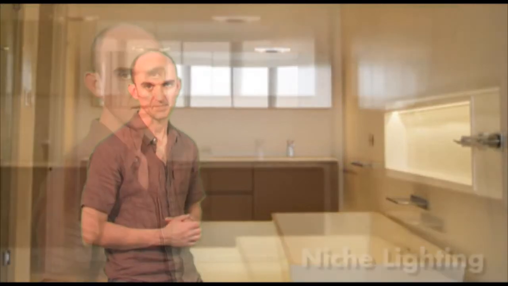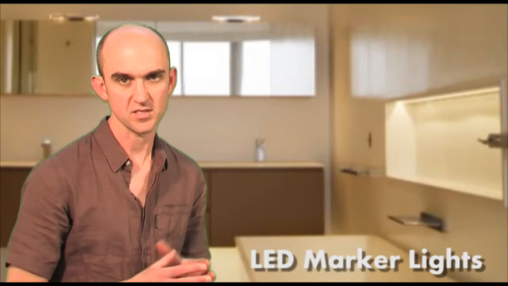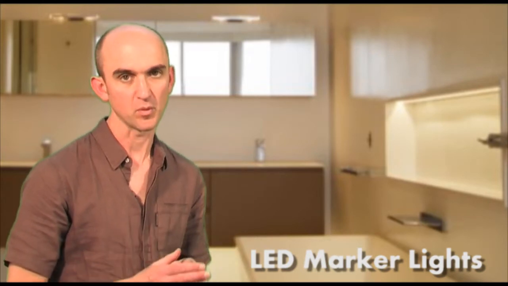Well, niches are often found in bathrooms because they increase the sense of space, particularly when lit. Here we can use stainless steel IP65 LED marker lights. They come in various sizes, and particularly if dimmable, we can reduce the niche to just a pocket of light, perfect for a relaxing bath.